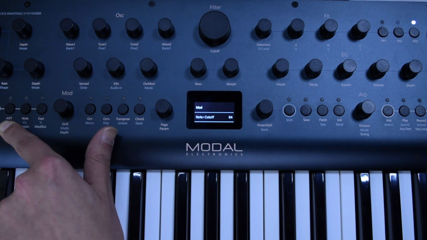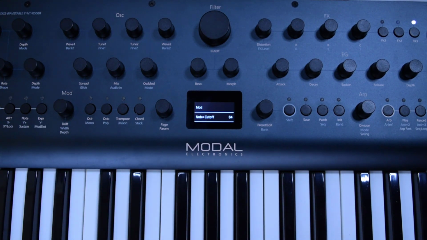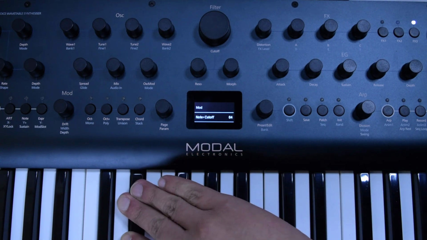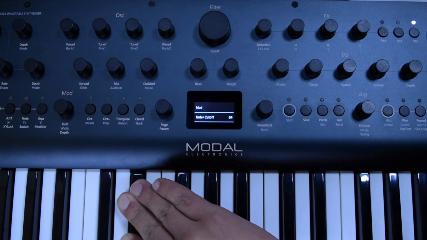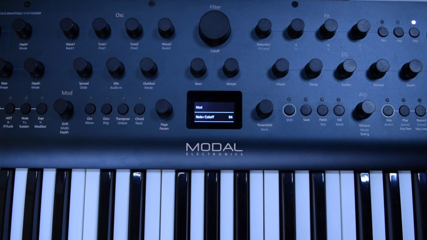It says AFT and then T. Well, that is the aftertouch. If you don't know what aftertouch is, if you play a key and then you press harder, something like that, it's going to modulate something. It's going to detect that you're just pressing the key harder, and it's just going to modulate something.